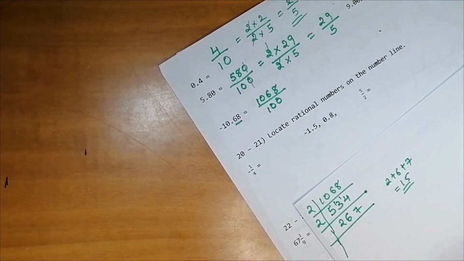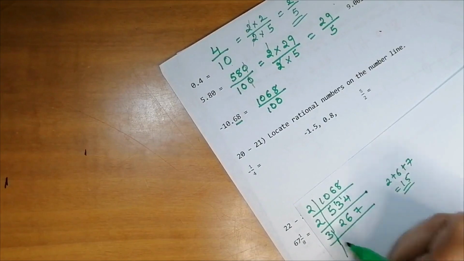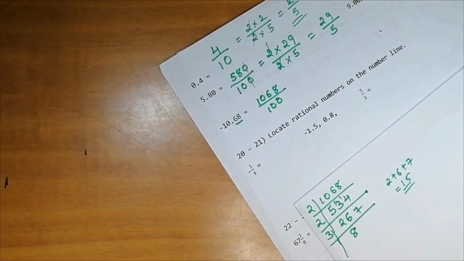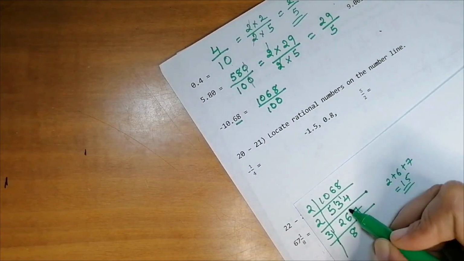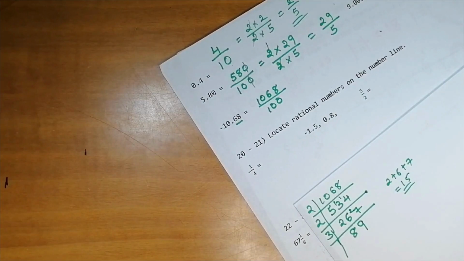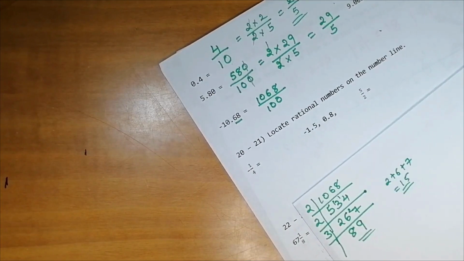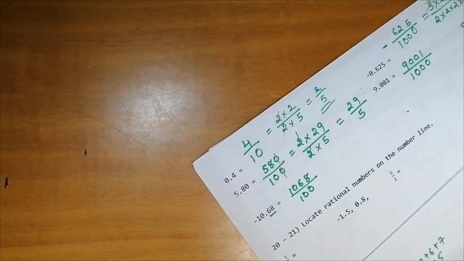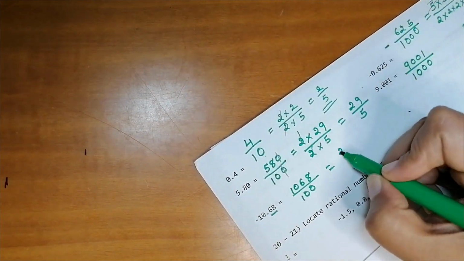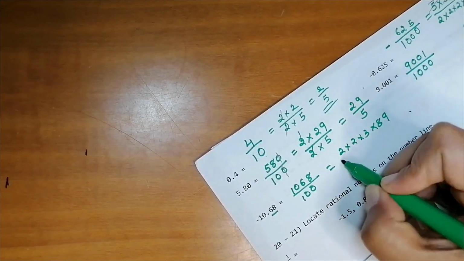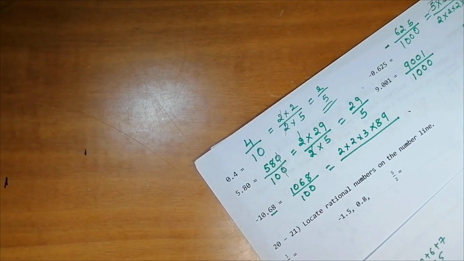15 comes in 3's table, right? So we divide it by 3. 3 times 8 gives us 24, right? So 2 carried forward, 3 times 9. Now 89 is a prime number, okay? So this is 89 and 1. So the factors are 2 times 2 times 3 times 89 over 100.